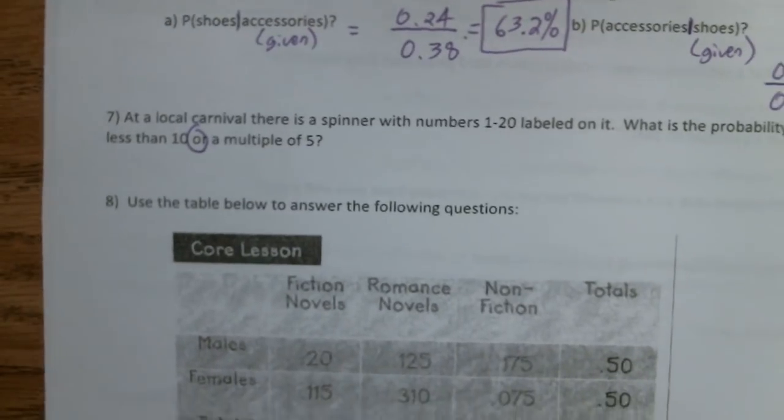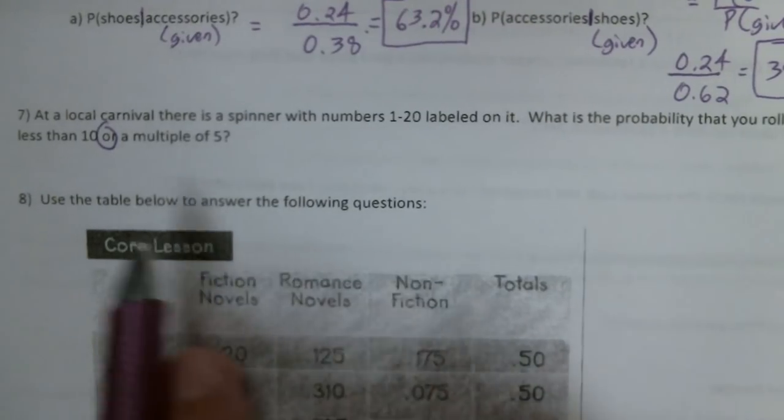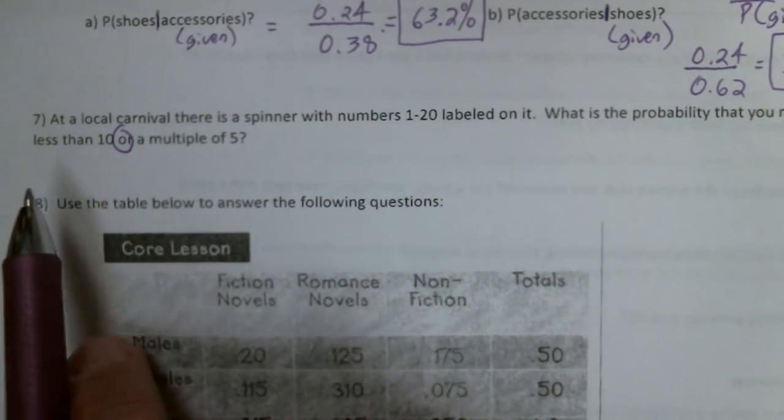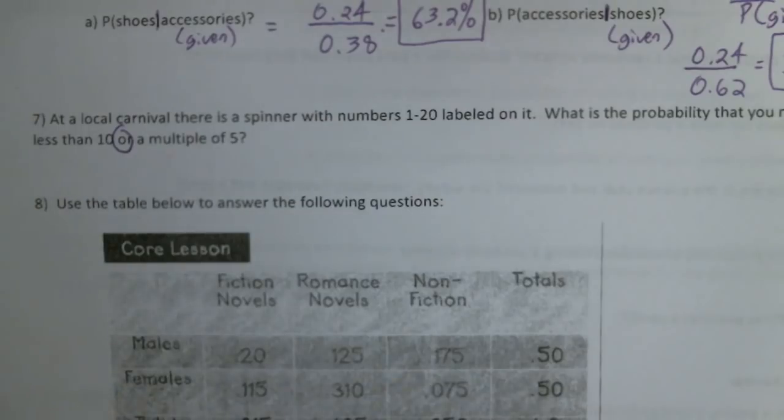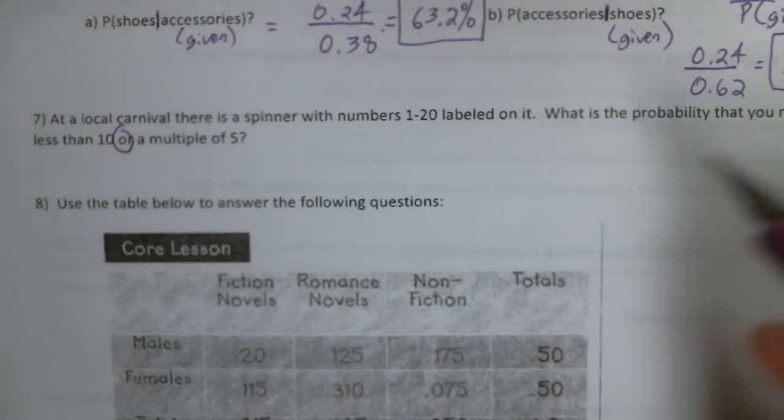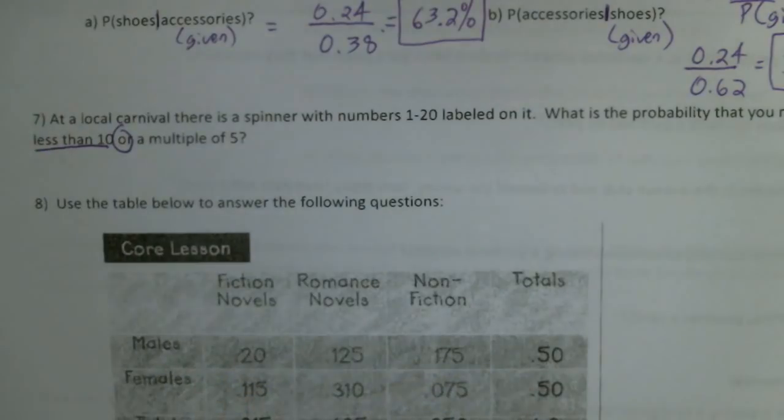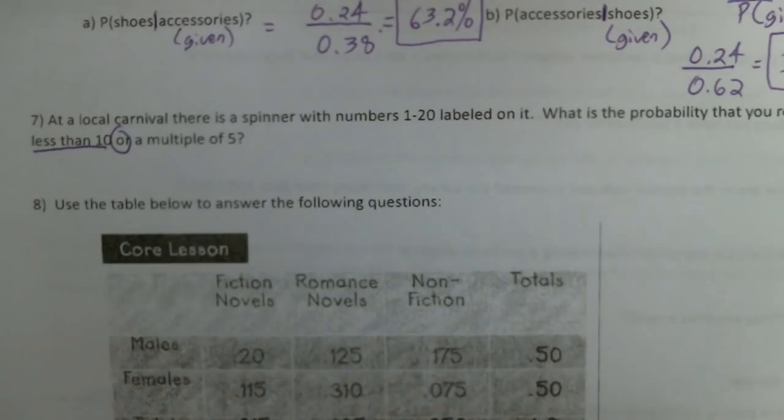There you go. Okay, what is the probability that we roll a number less than 10? Guys, you got to pay attention to these words. Reading comprehension. Read these problems 2 times, guys. Don't just read it once and assume you understand. Read it twice. Underline less than 10. So your brain says, okay, it's not 10 or less, it's less than 10.